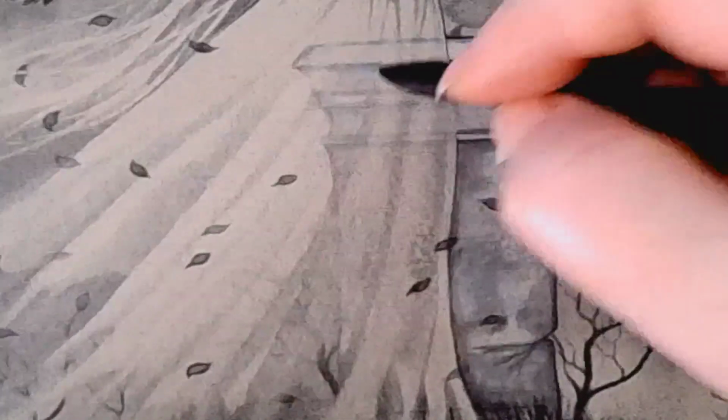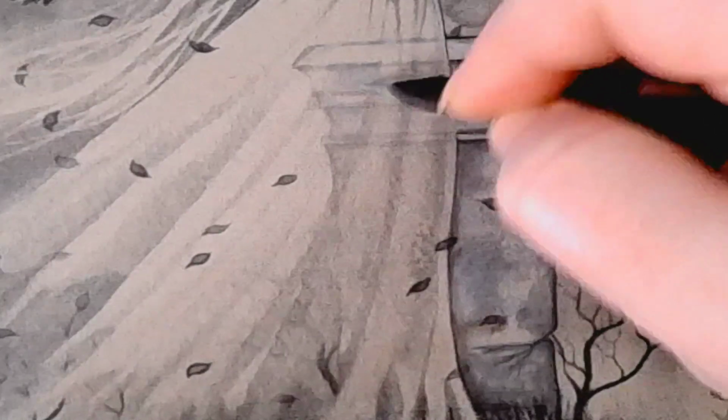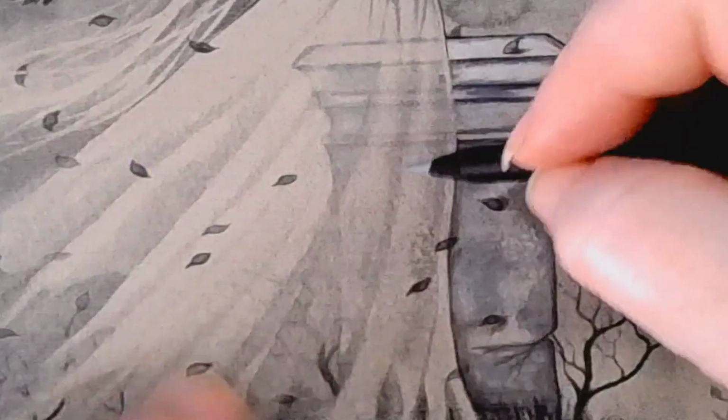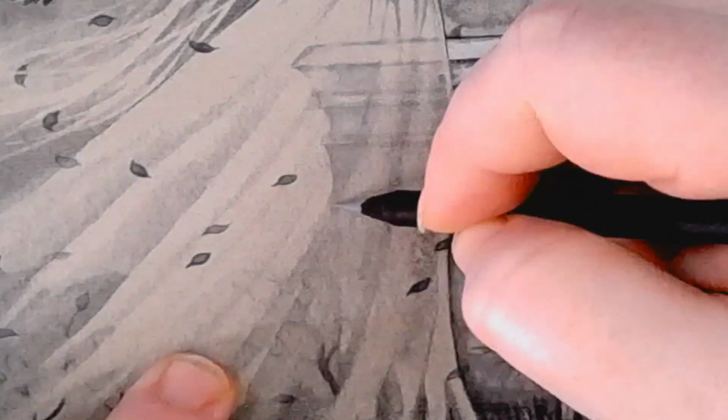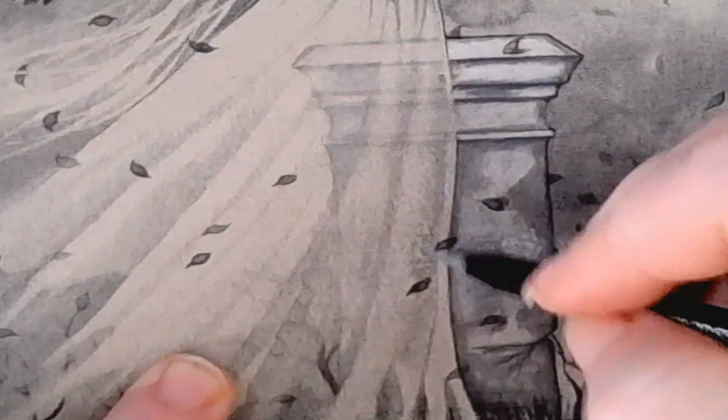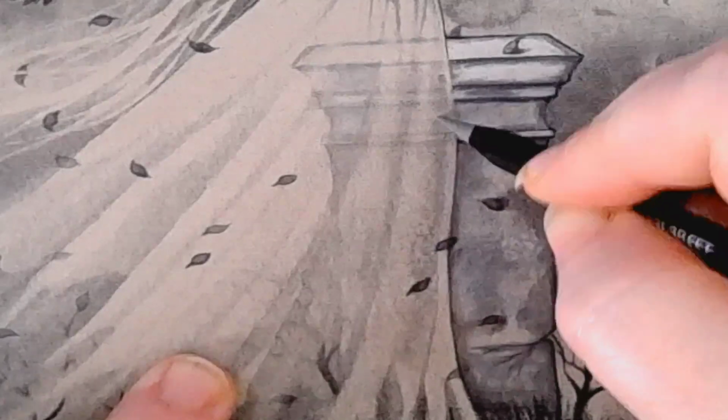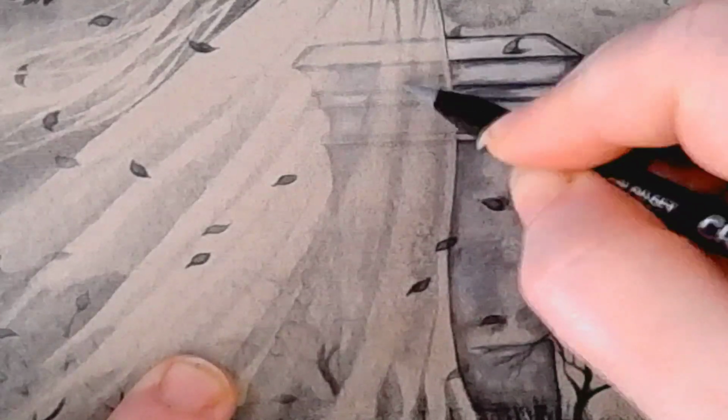And I'm off screen, sorry guys. Didn't look up. So like I said, I'm just putting in those gray areas behind her. In the areas that are really, really white, I'm going to try to leave as much of the white as possible, but still get that stone in behind her.